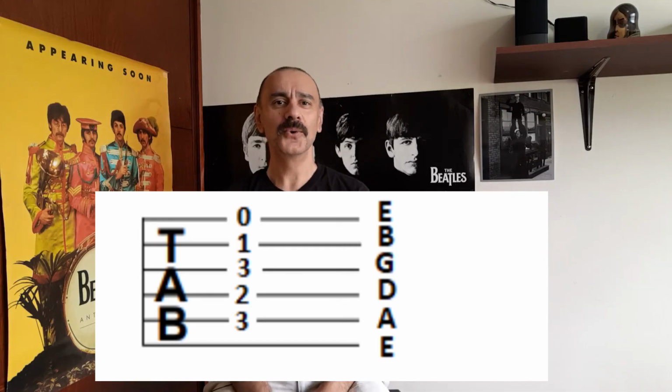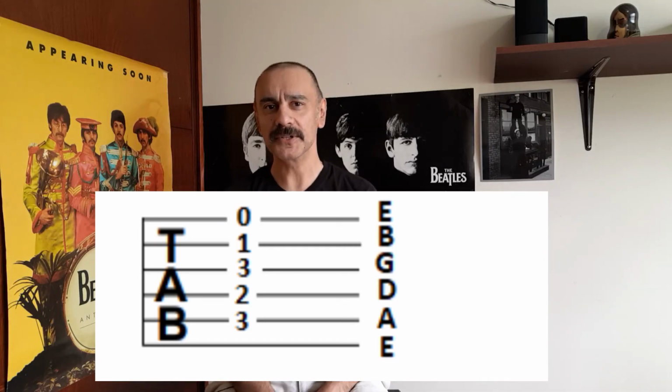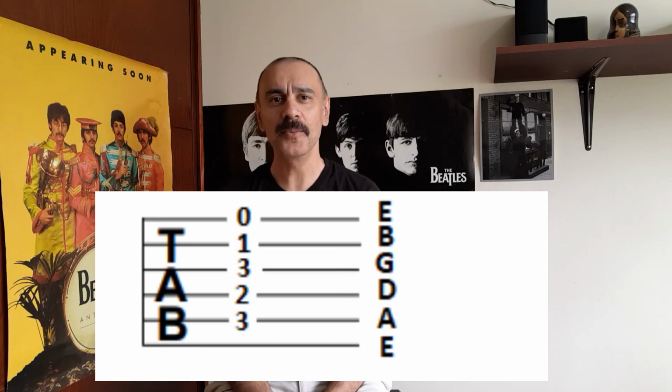Have a look at this chord here. It's one of my all-time favorites. And if you can guess what it is, leave me a comment down below.